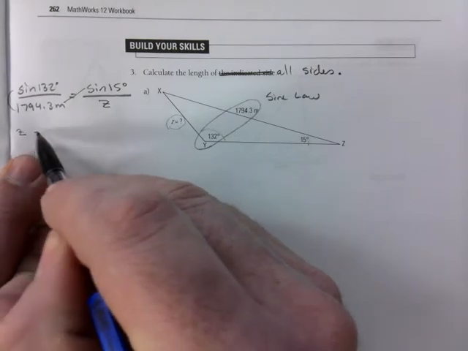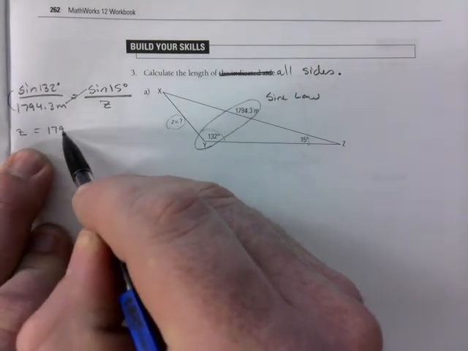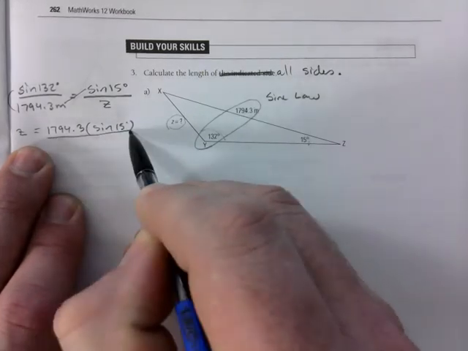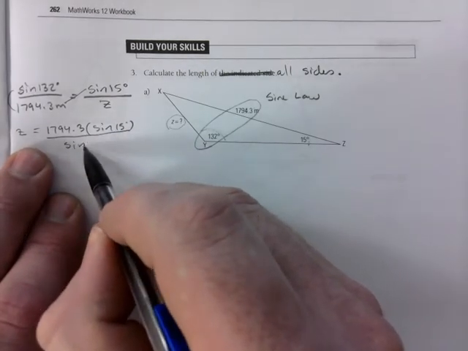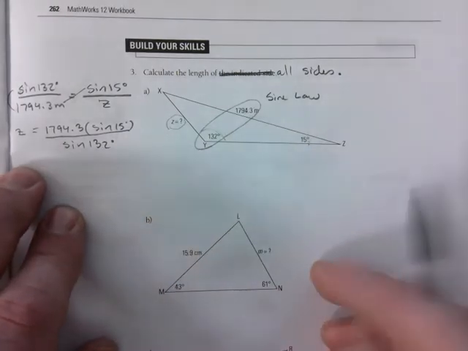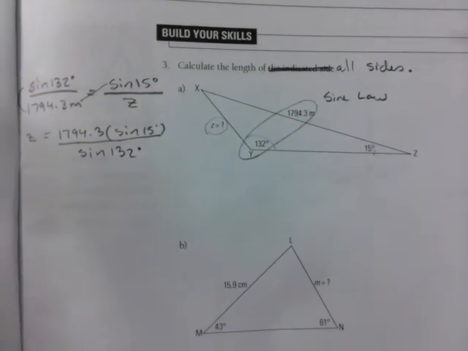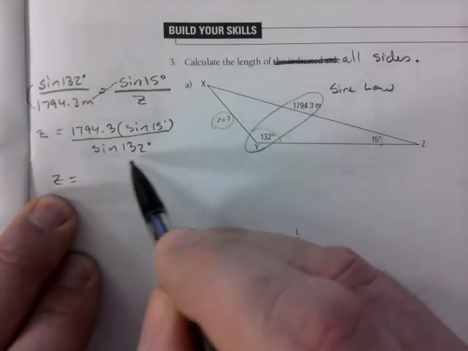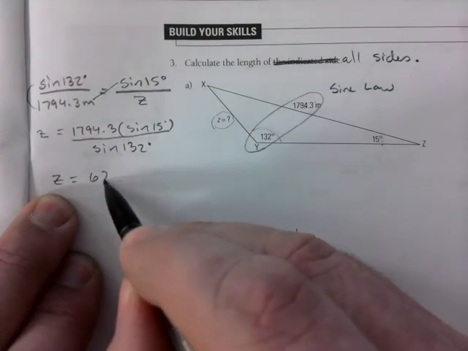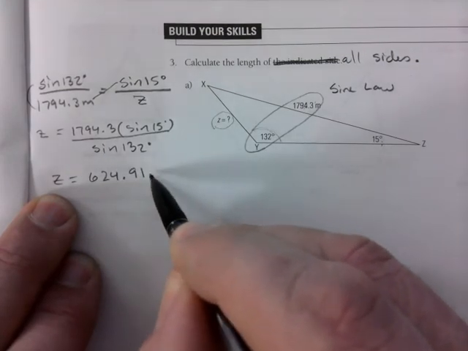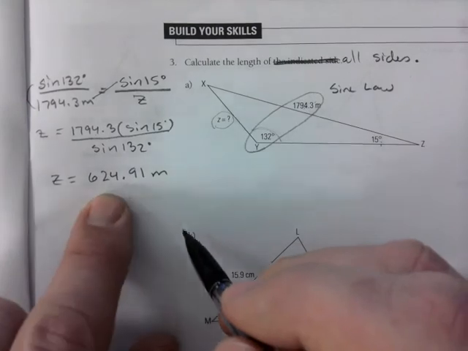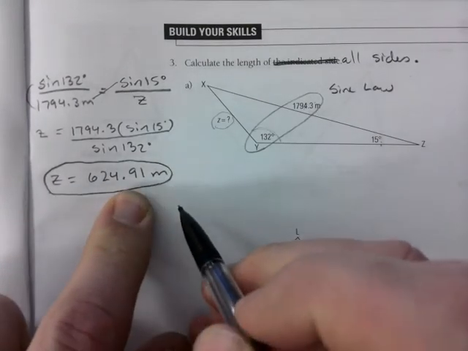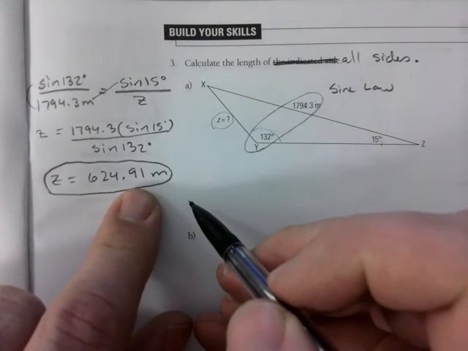So Z is 1794.3 times sine of 15. I saw a lot of you doing this. Beautiful. Let me zoom into that a bit. If you're writing this down, you cross multiply and divide, and if you round correctly, you should get this. We round to 2 decimals, angles, sides, it doesn't matter. Your final answer is 2 decimals.